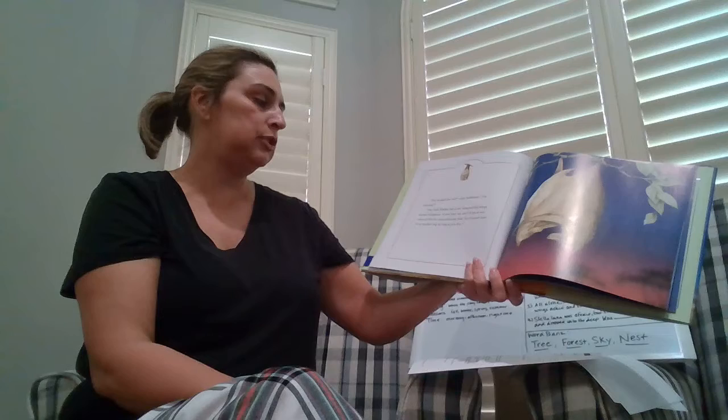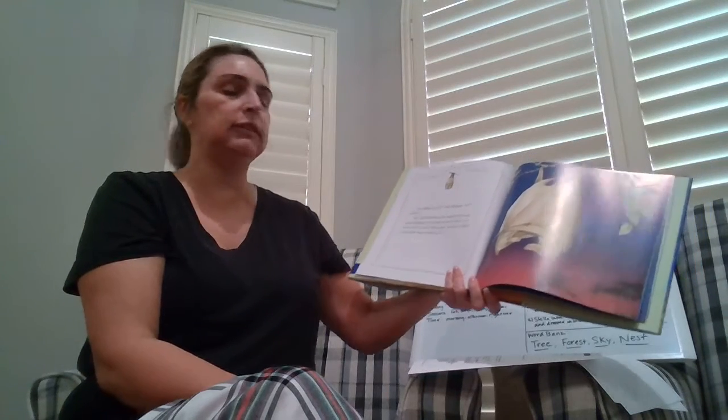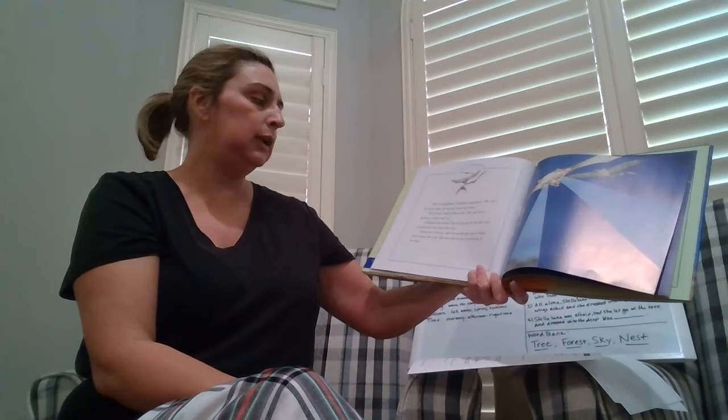"Come with me. I'll show you where to find the most delicious fruit. You'll never have to eat another bug as long as you live." "But it's nighttime," Stella Luna squeaked. "We can't fly in the dark or we will crash into trees." "We're bats," said Mother Bat. "We can see in the darkness."